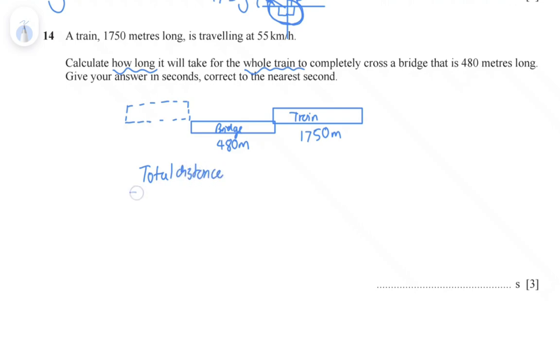It is equal to 1,750 plus 480, which gives us the total distance traveled as 2,230 meters. Then we know that time is equal to distance over speed.